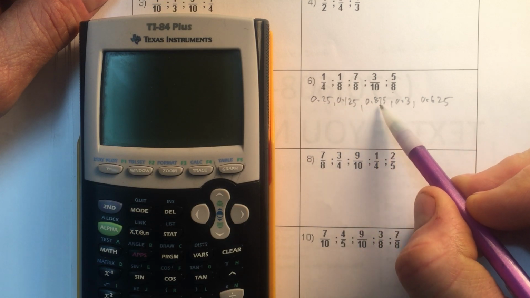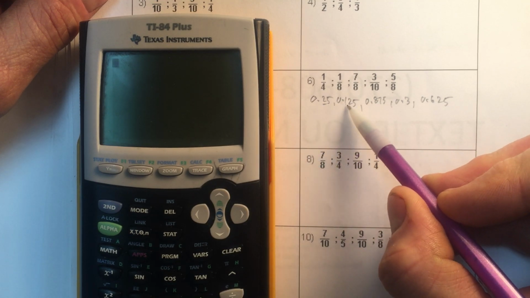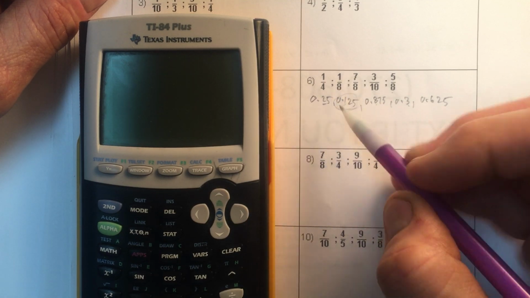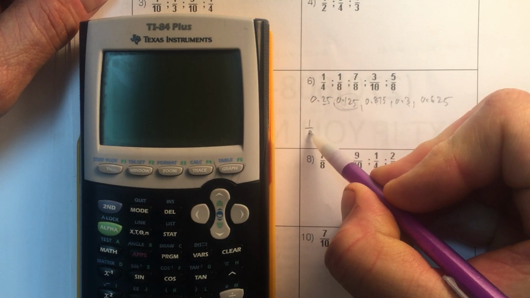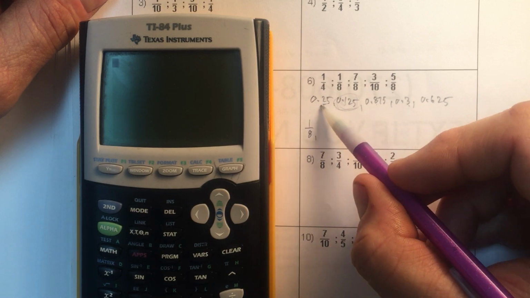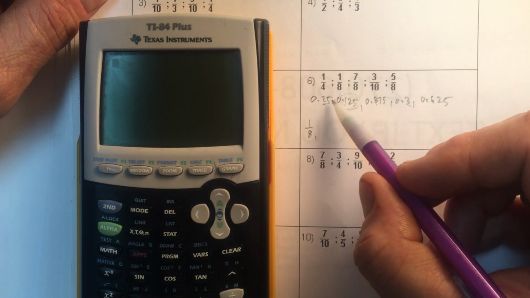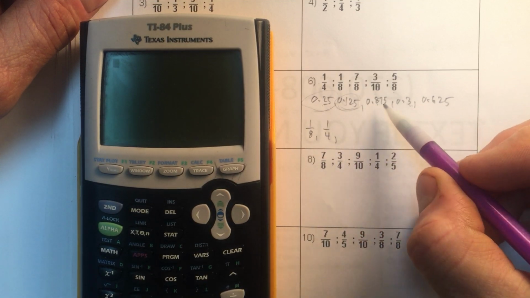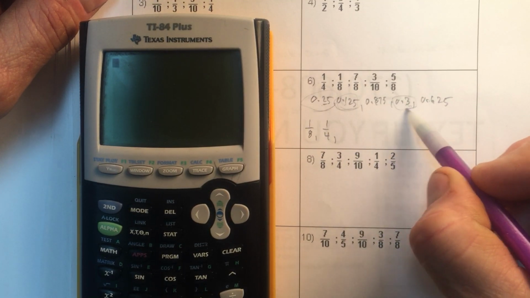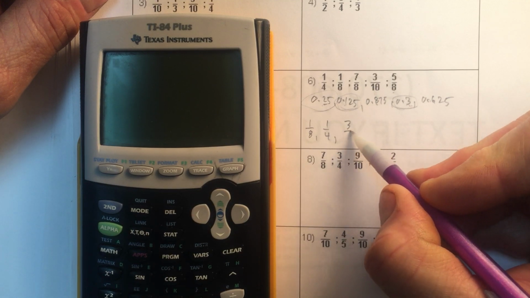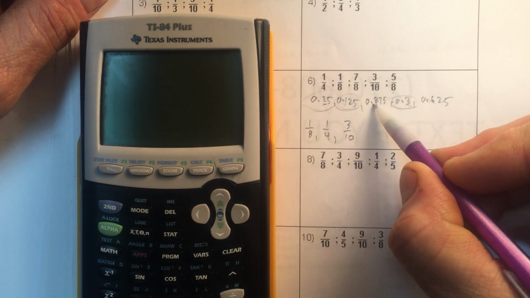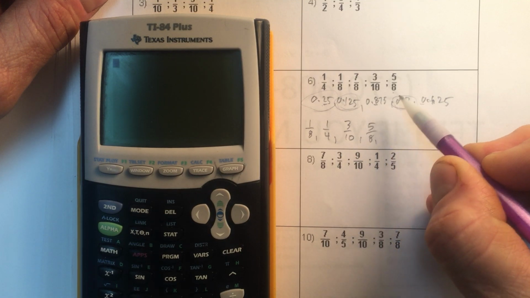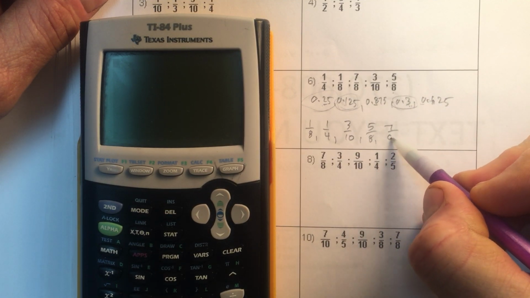2, 1, 8. If we're just looking at the first digit, 2, 1, 8, 3, 6. 1's the lowest, so that's 1/8. 2, 8, 3, 6. 2's the lowest, so 1/4 would be next. 8, 3, 6. All right, 3, which is 3/10. And then 6 and 8. 6 would be next. And then 7/8. There you go.